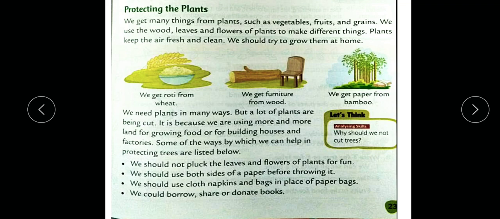So as children, what can we do to protect our plants? First, we should not pluck the leaves and flowers of plants for fun. Next, we should use both sides of a paper before throwing it. See, if we use both sides of a single paper, what will happen? We will use fewer pages, right?